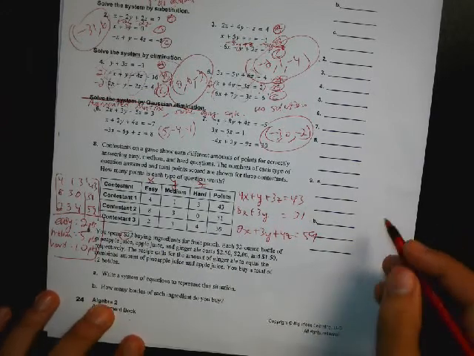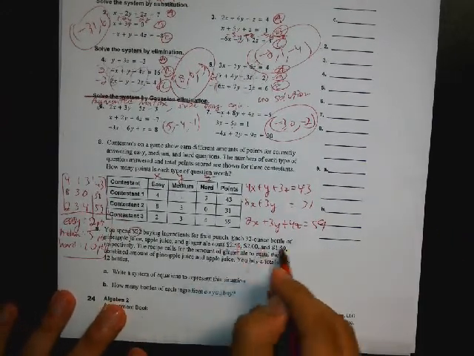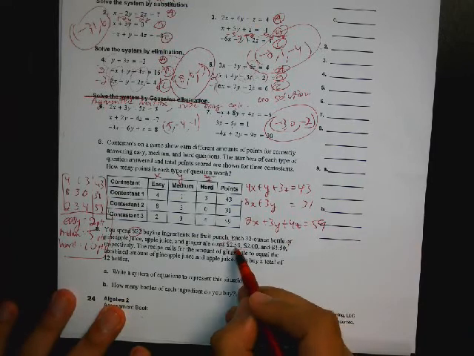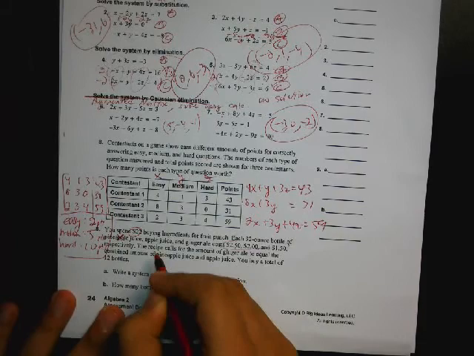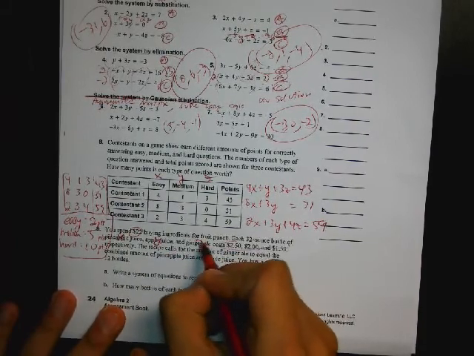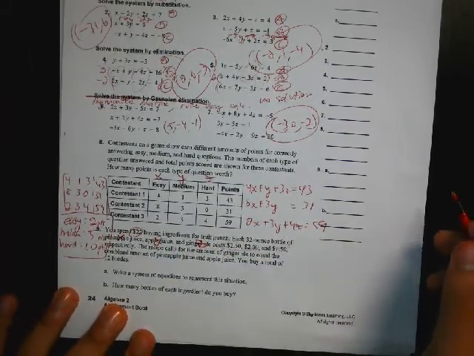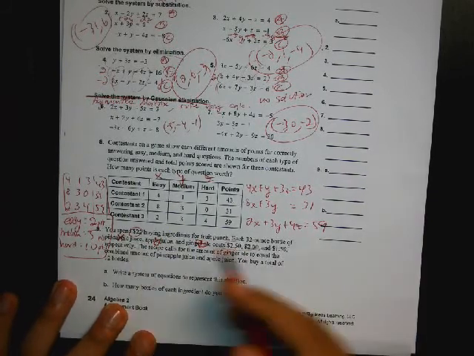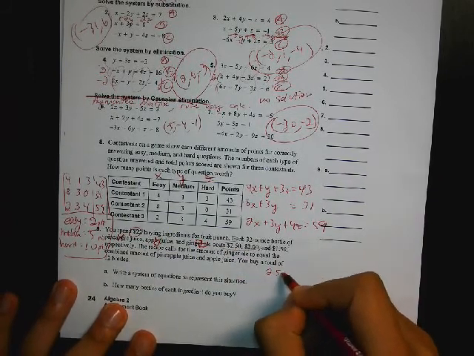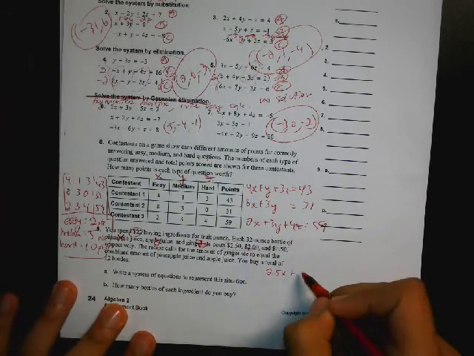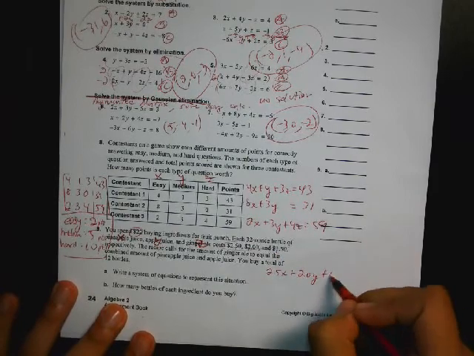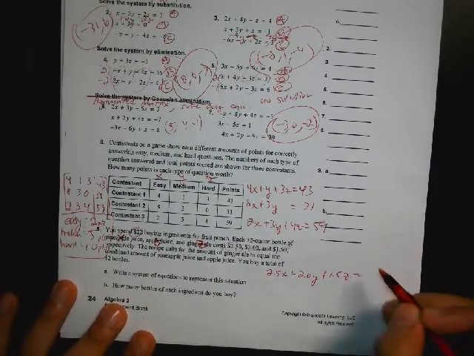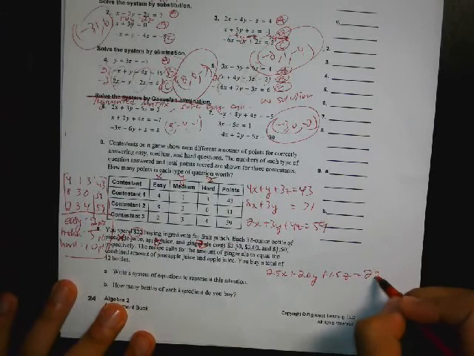Let's do that first. So I'm going to do the money part first. So each bottle costs $2.50. Pineapple juice I'm going to label as X. Apple juice is Y. And ginger ale is Z. So that's 2.50X plus $2 Y plus $1.50 Z equals money, which is 22.